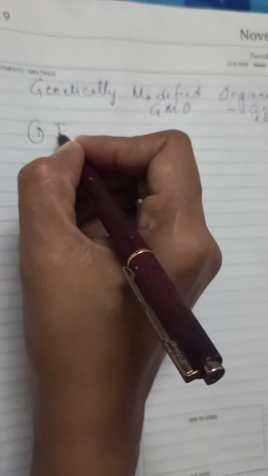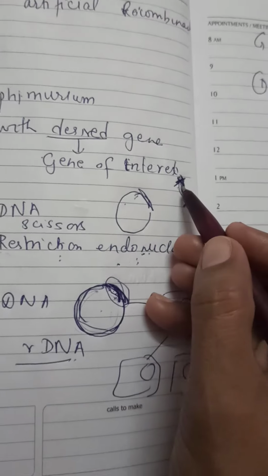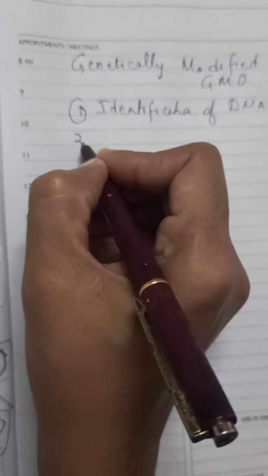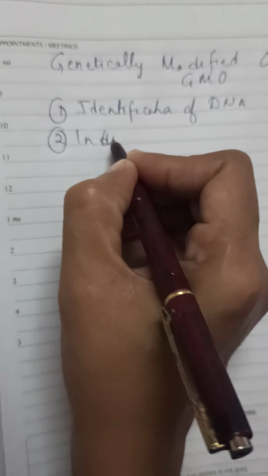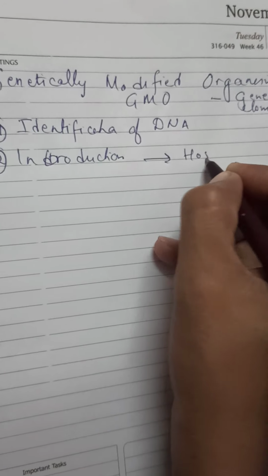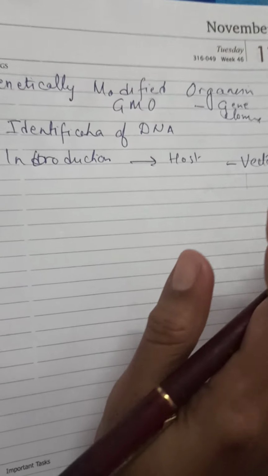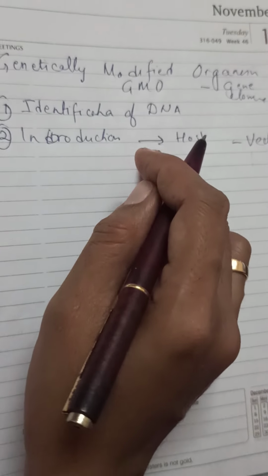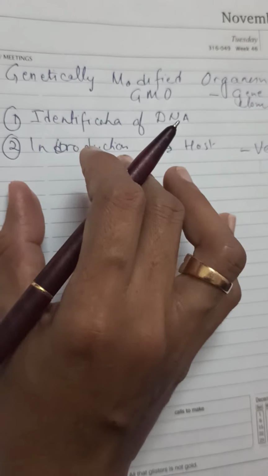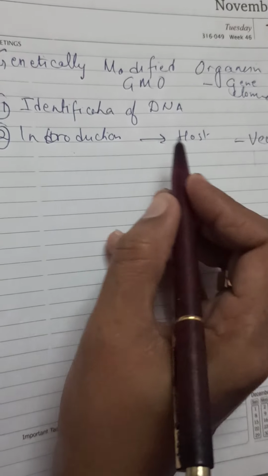So the three basic steps are: first is identification of DNA with the desirable gene. As I told you earlier, you are identifying this DNA. Second is introduction of the identified DNA into the host. How is it done? It is done with the help of a vector. What is the vector? Plasmid DNA. So first we identify the DNA that is incorporated into plasmid DNA. Then plasmid DNA will help introduce this into the host.